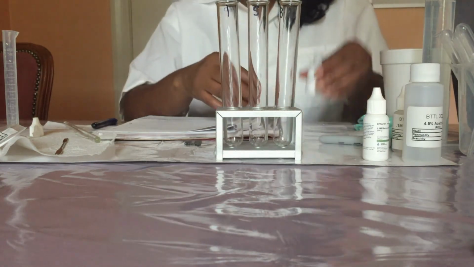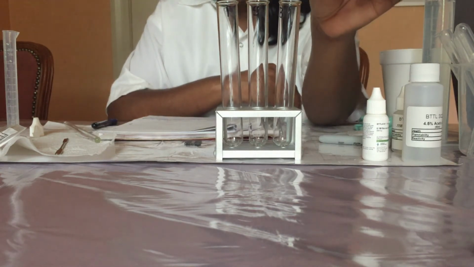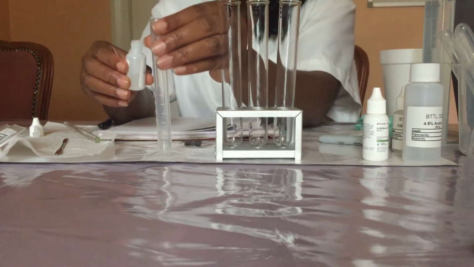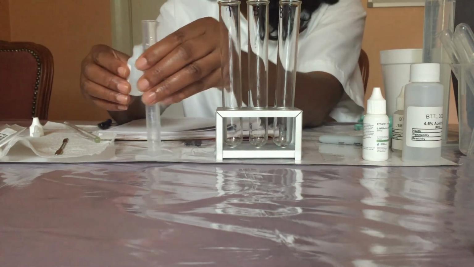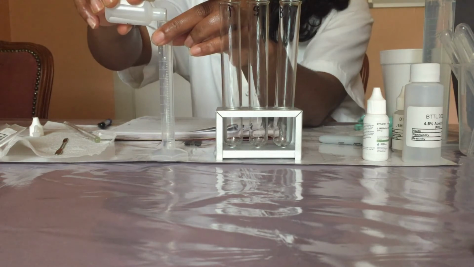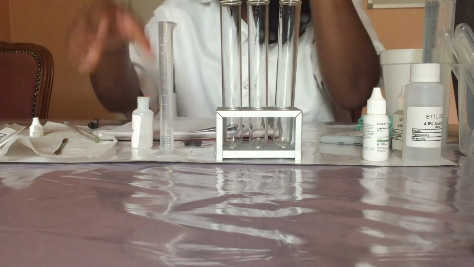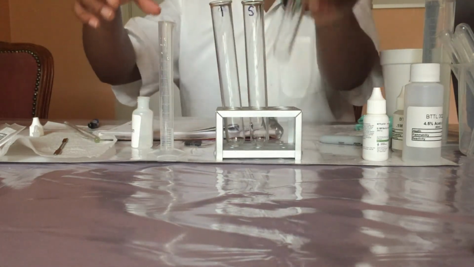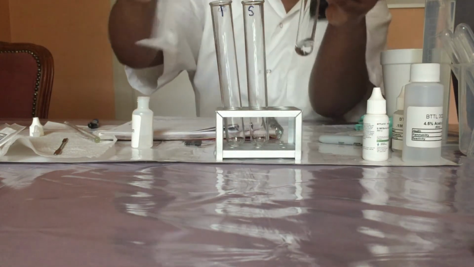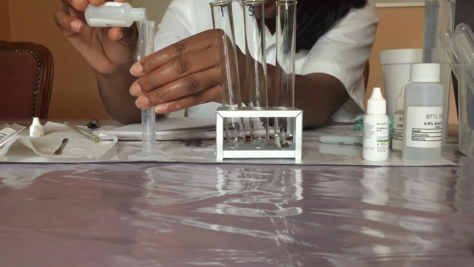Now I have already removed the lid and cover from the unknown solution, and I'm going to use the 10 mL graduated cylinder to measure and pour 2 mL of the unknown solution into each test tube. So into the first test tube, I'm pouring 2 mL of the unknown solution, and then I will do the same for all 3 test tubes.